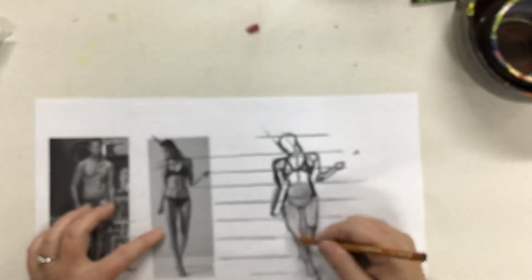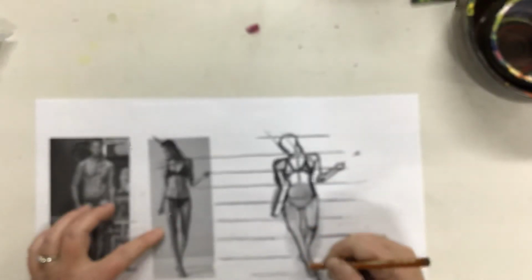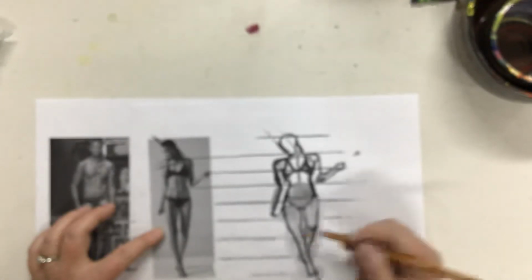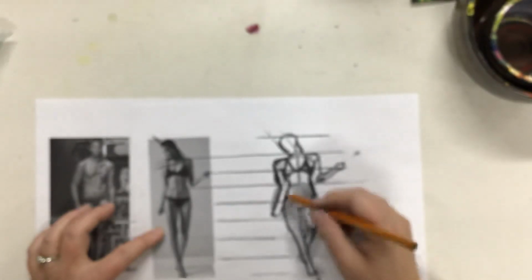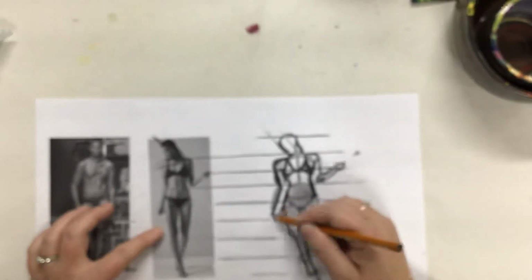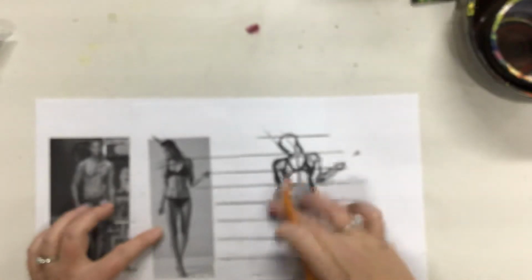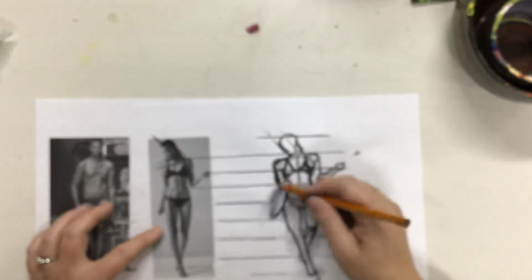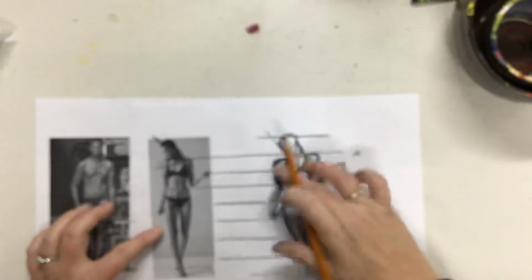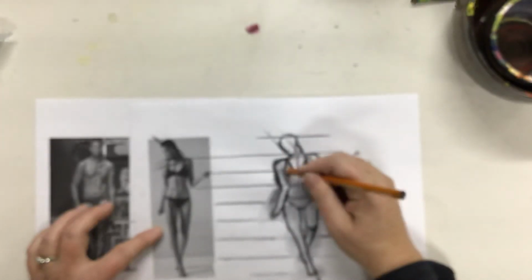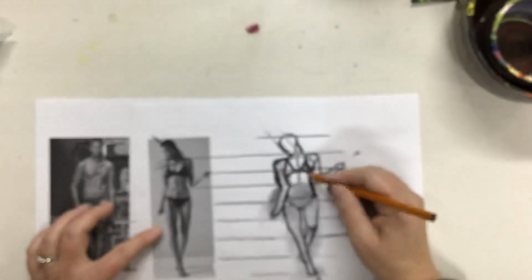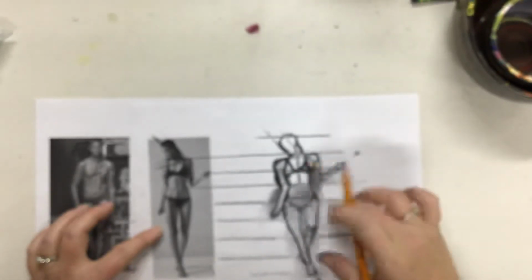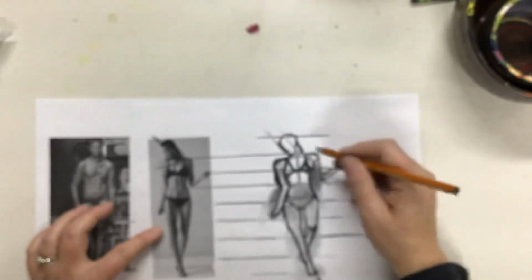So we want to make sure that that's something that we're thinking about as we're working on finishing these. Have I done something incorrectly, or is it partially the angle? Right, so making sure that that is something that you're considering. And then, like I said, you do want to make sure you're going back with your charcoal, because the vine charcoal is just going to disappear.